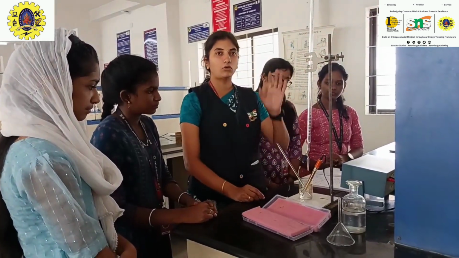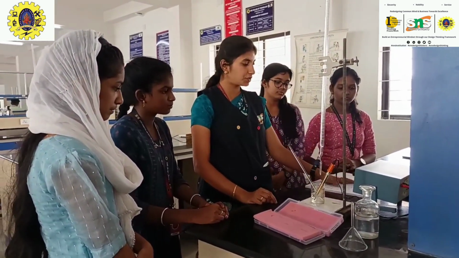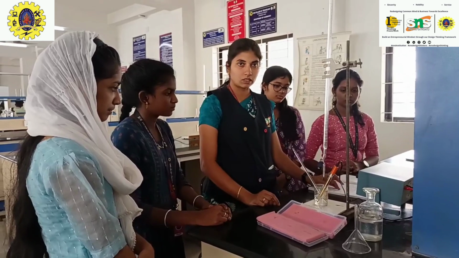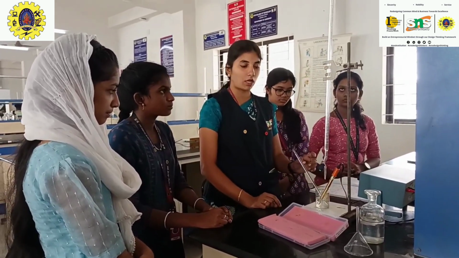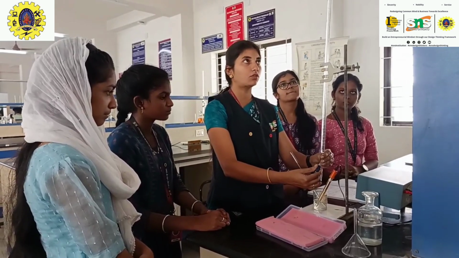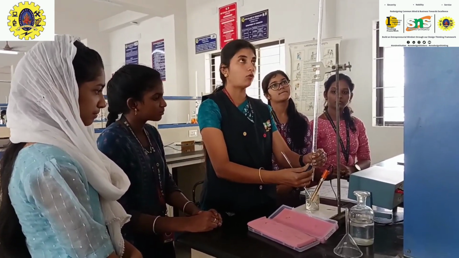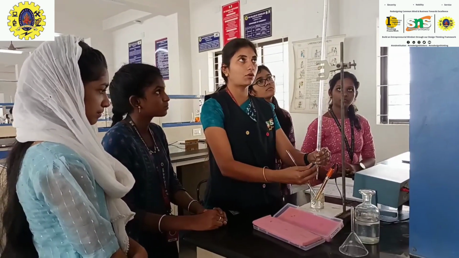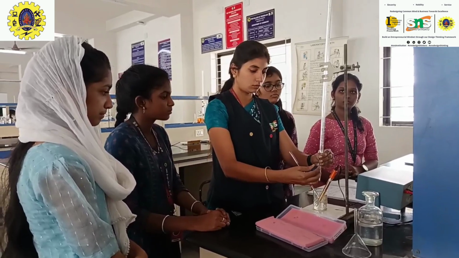For the 0 ml reading of the solution, the conductance value is 6.59. Now I am adding 1 ml of sodium hydroxide solution into this.